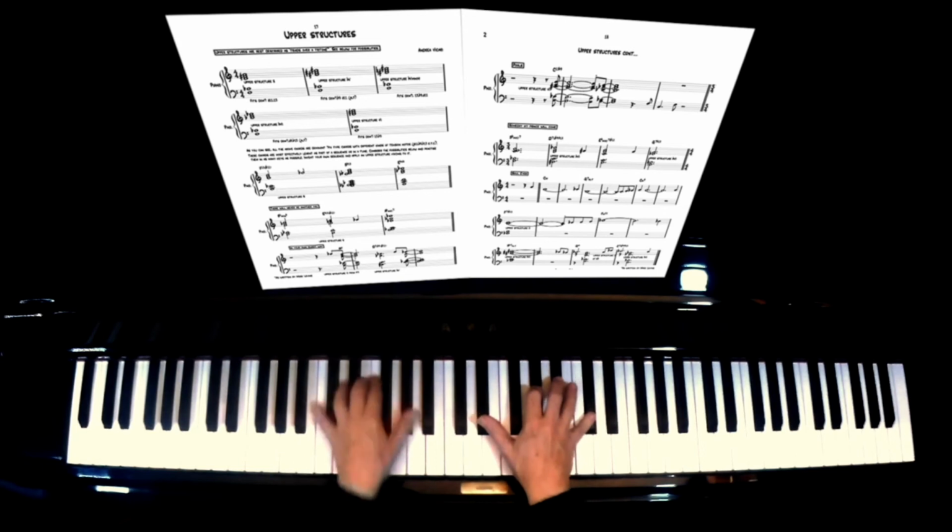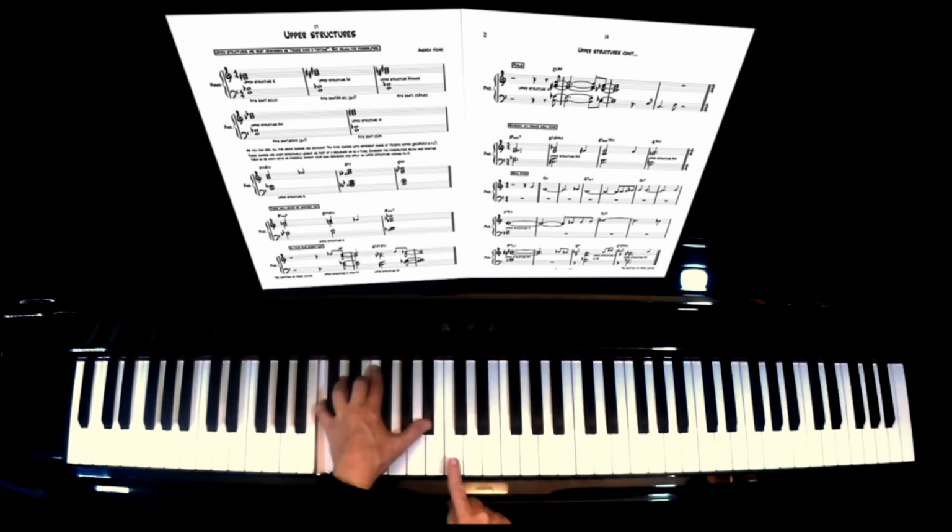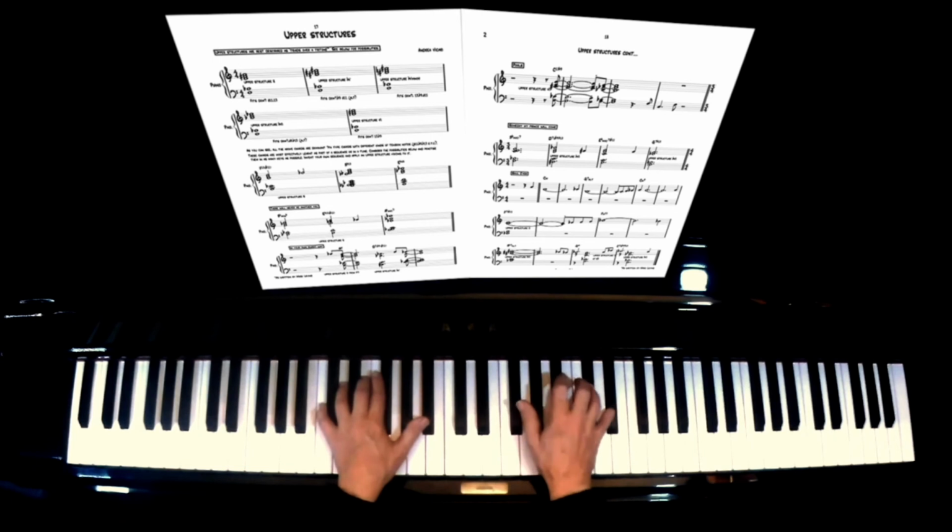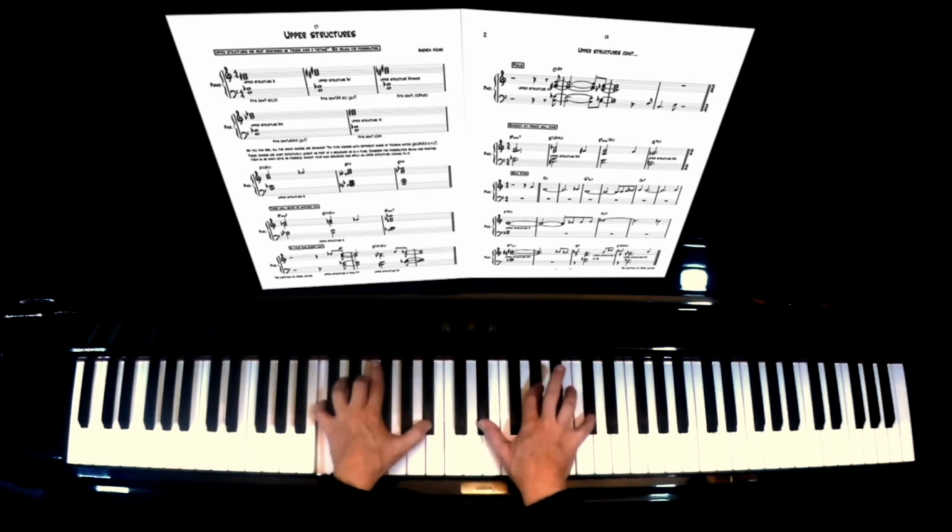Now I'm going to pause on this upper structure flat 6. So C is our chord, it's C7, 6 is A. We're doing flat 6, which is an A flat triad. And this one, it's in an inversion, but I don't put all the notes in. I have an E flat and an A flat, and the C comes here at the top when the melody goes to it. So the melody is, and there we go, that's completing it.